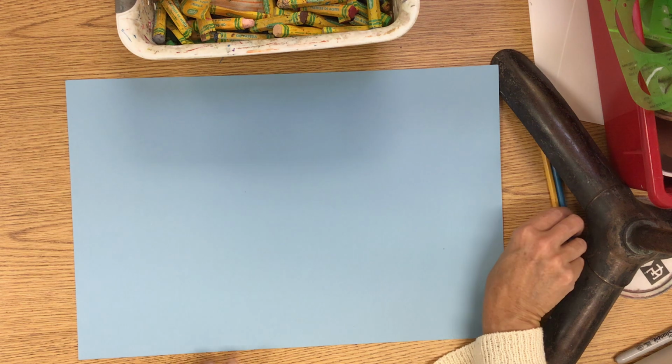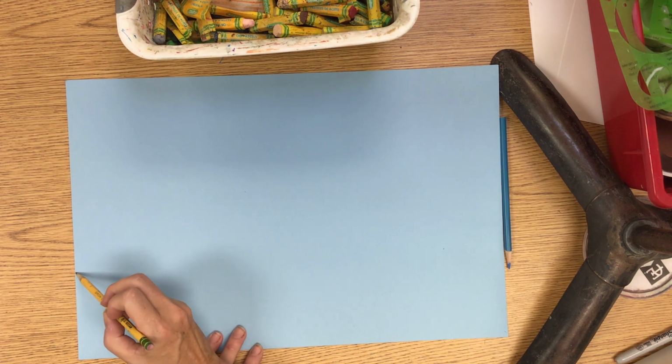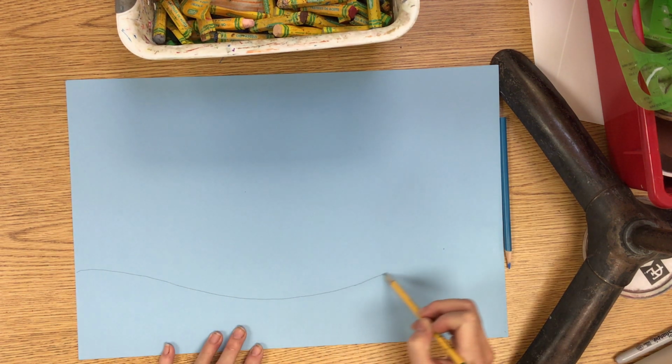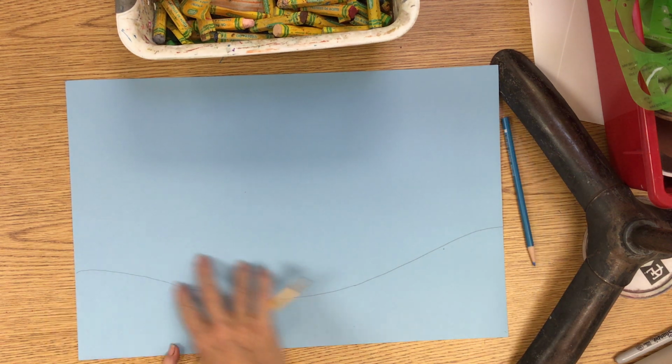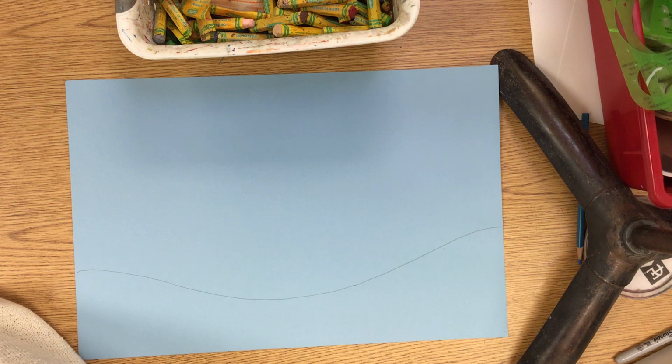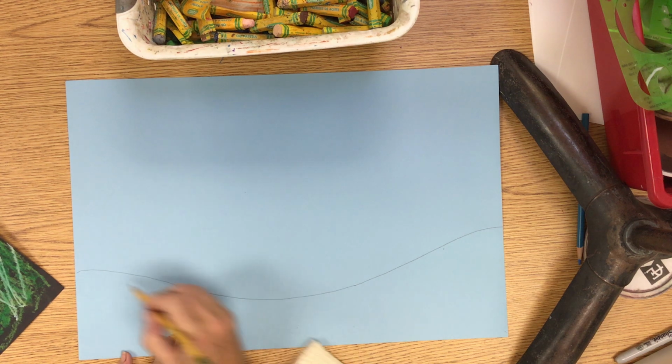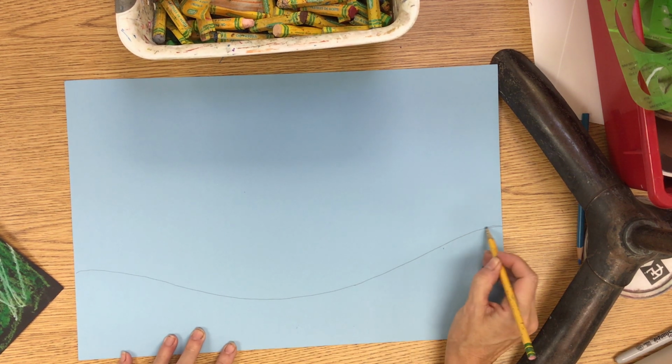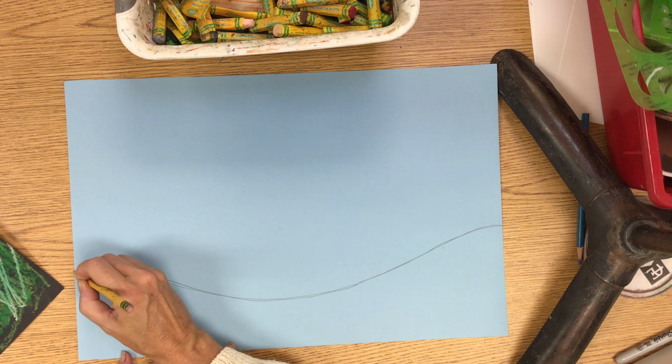Using a pencil, I am going to start with my foreground. And one of the signatures of Thomas Hart Benton is a really curvy kind of style to his artwork. We are basing our artwork off of one of his paintings. I was going to bring it up, but I just lost it. So here is my foreground, my front line right here. I'll kind of press harder so you can see.